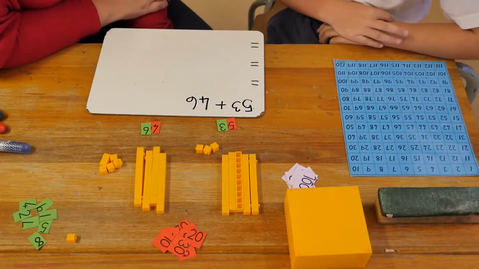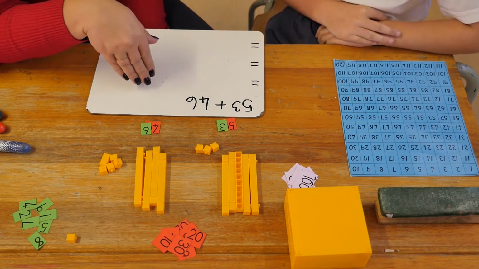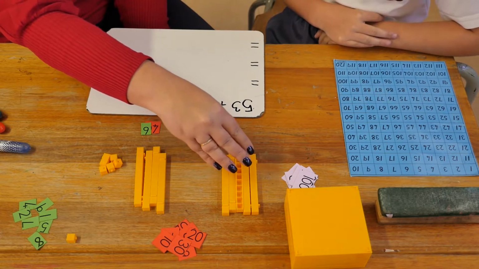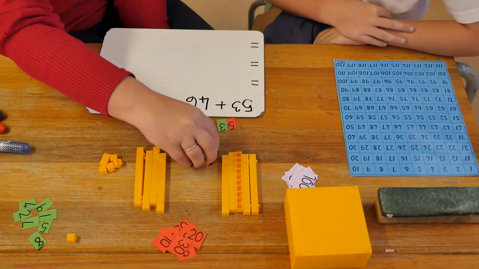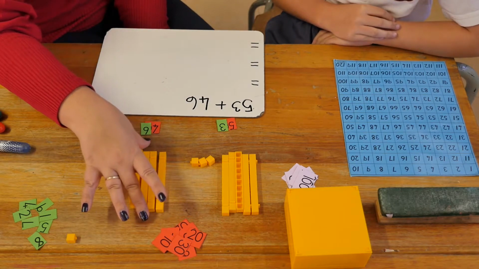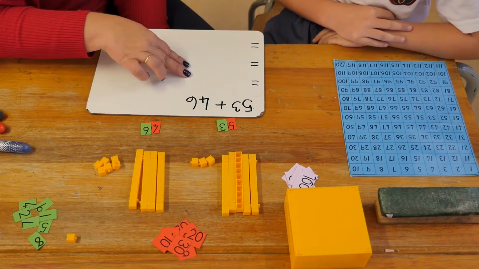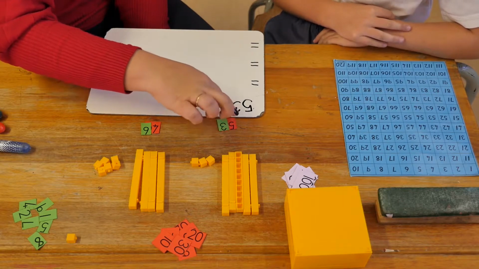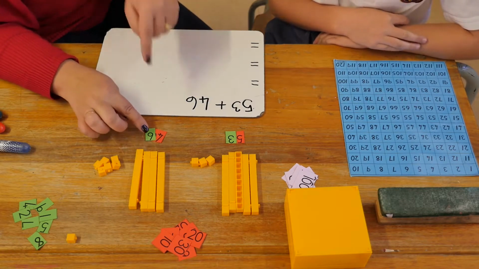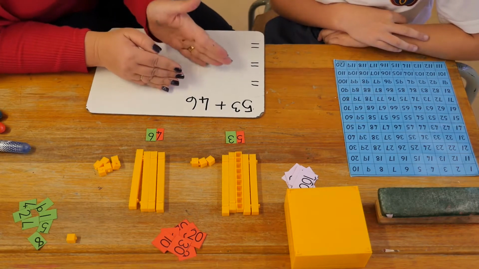Okay, we've taken a little bit of a shortcut. I have given Hayden the sum 53 plus 46. She's built it using the Dienes blocks. We've got 5 groups of 10, which is 50, and 3 miserable units. We've got 4 groups of 10, which is 40, and 6 miserable units. She's also built it with her spray cards, which is 53 and 46.